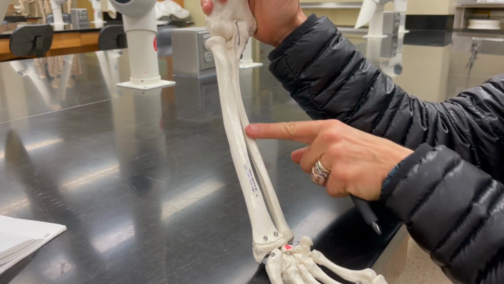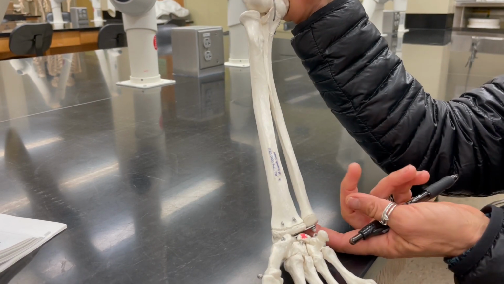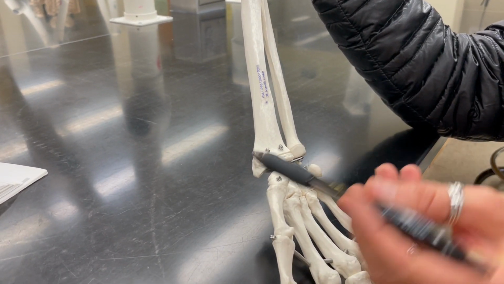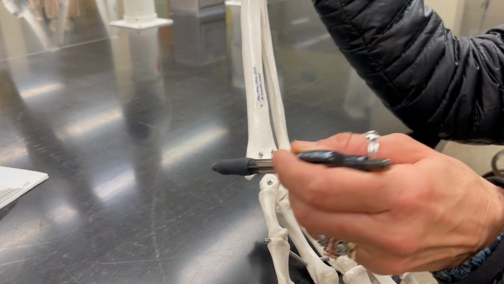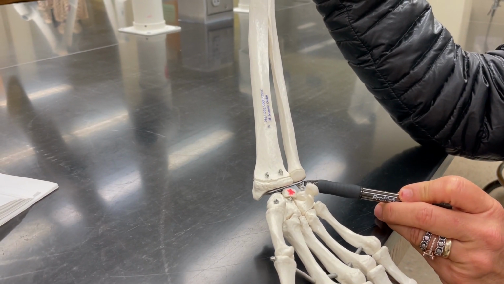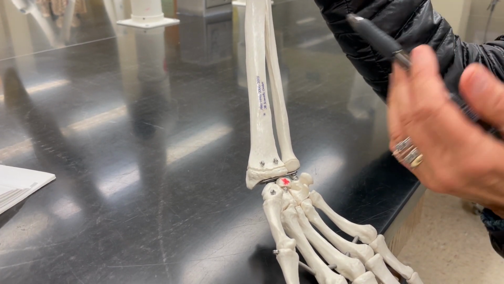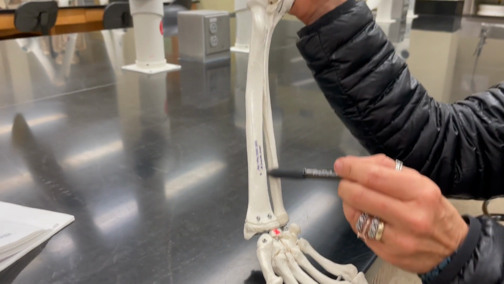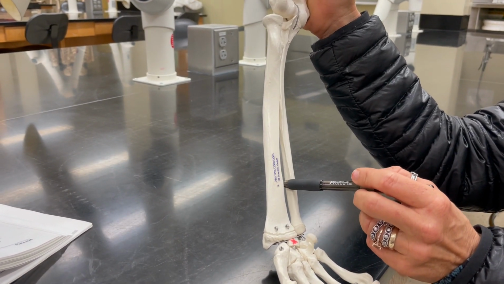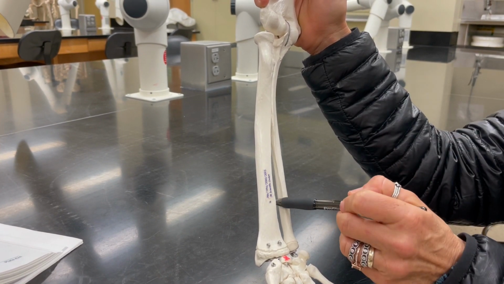And then really there's not a whole lot that I can point out on the ulna bone, but here on the distal end of the ulna, just like the radius has a styloid process, the ulna also has a styloid process. Just to point something out while I'm thinking about it, between these 2 bones, there's a membrane or connective tissue called the interosseous, meaning between 2 bones, interosseous membrane.